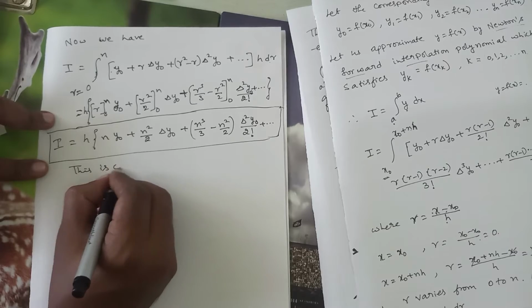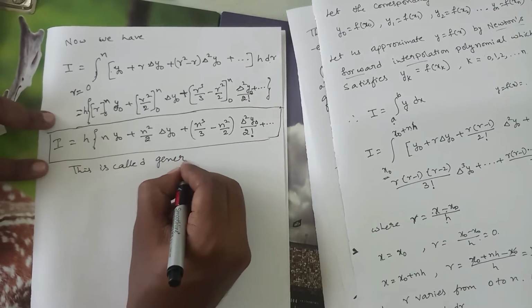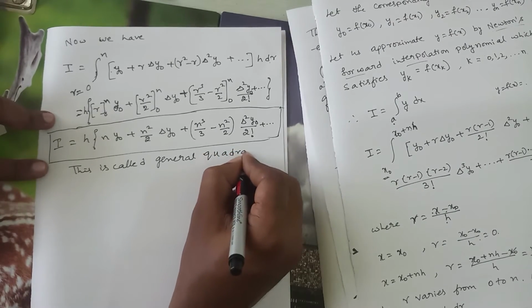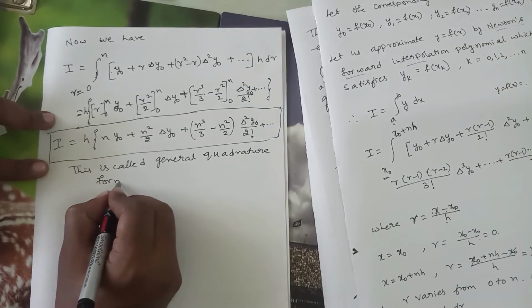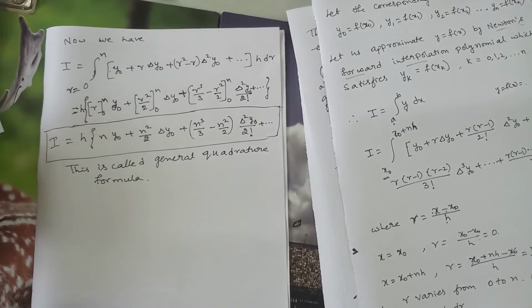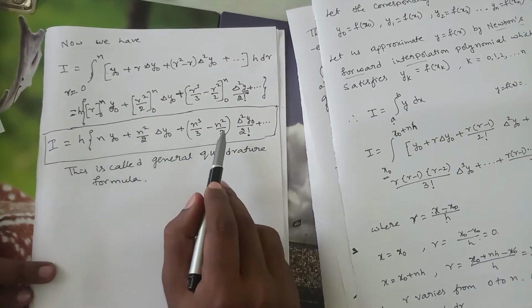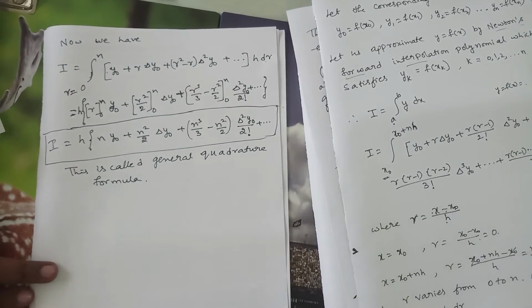This is called the general quadrature formula. Now here, if you vary n, you will get different types of formulae. So let's check out that one.